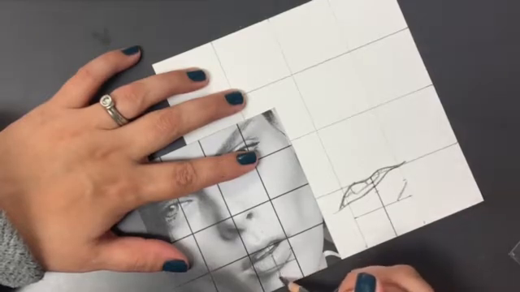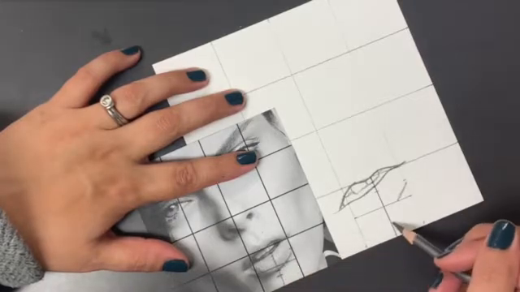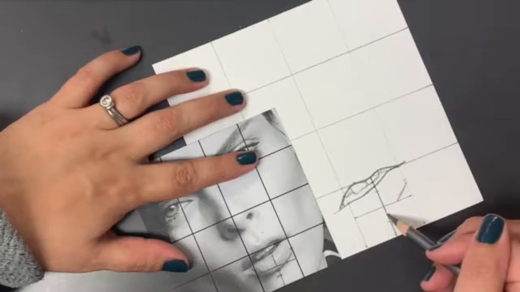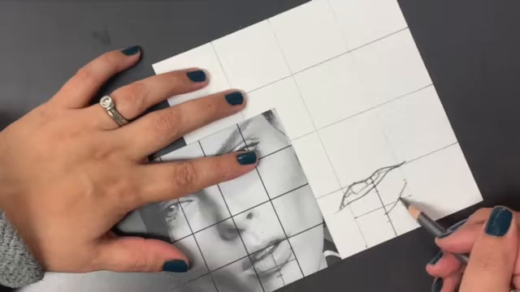Okay, and I'm going to figure out how far this goes down. So I'm going to check halfway, quarter of the way, and it's about right there. So if that's halfway, that's a quarter of the way, it's about how far it goes.